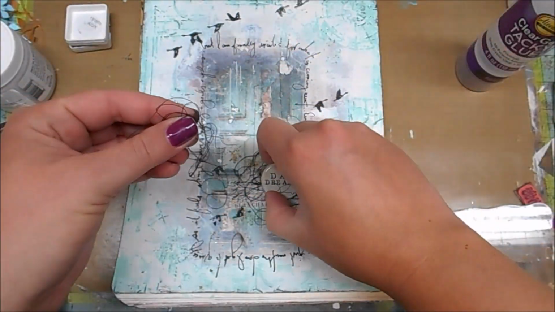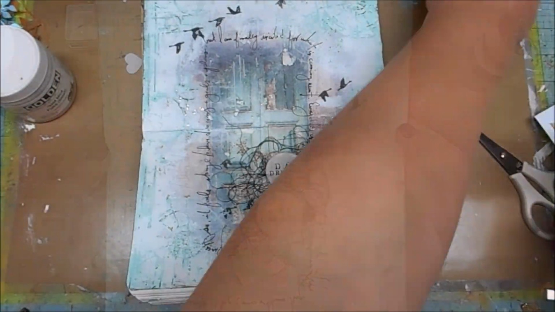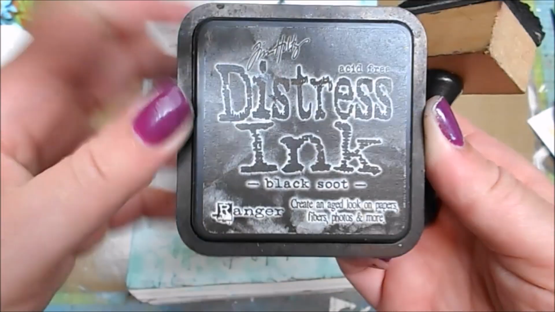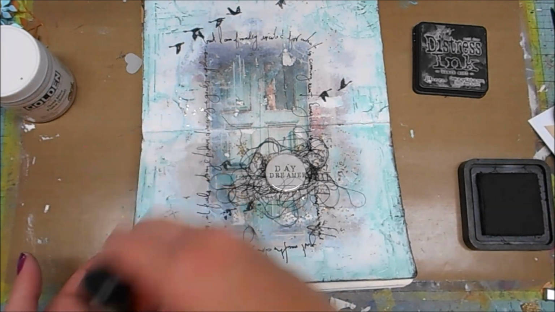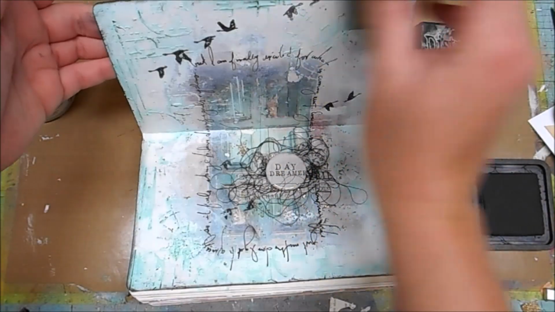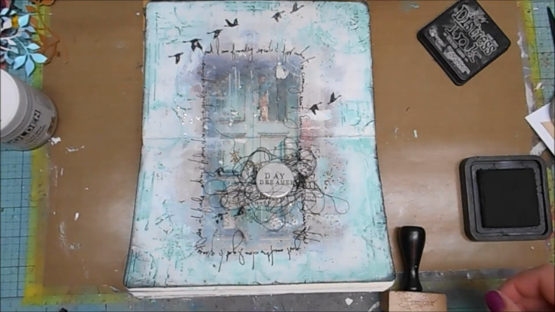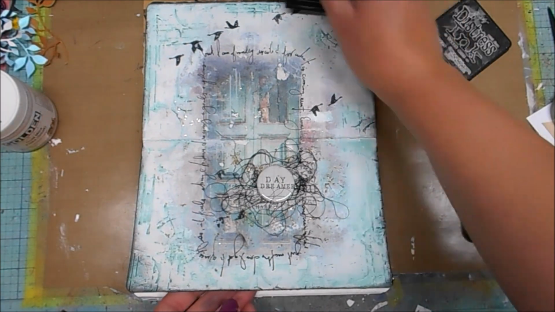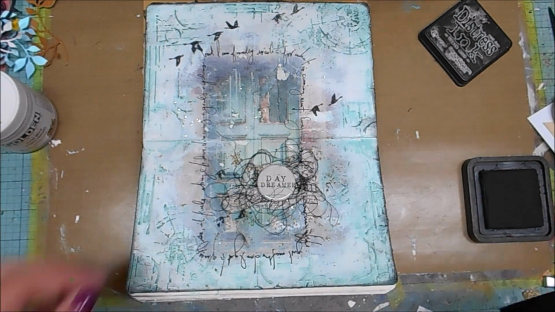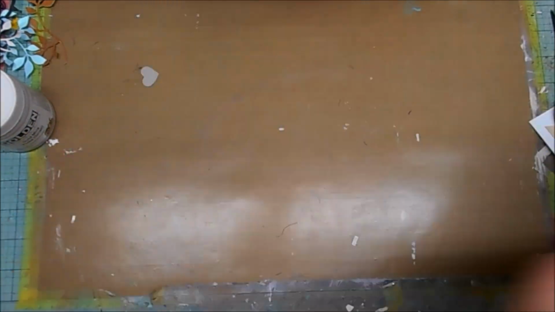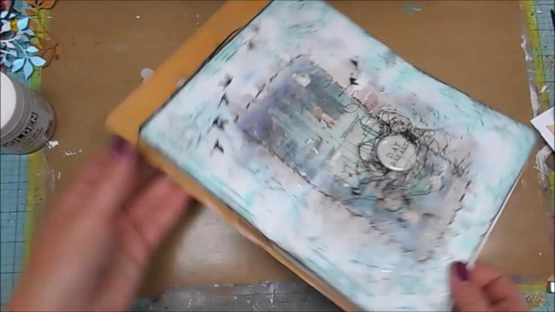Now I'm having a look at it, and I'm thinking that the stamp looks a little stark, and figuring out what I want to do to make that look a little more blended, or not as stark against the background. So I'm going in with some distress ink in black soot and a distress blending tool, going all around the edges, and also bringing it in slightly from the edges and applying it over that texture paste also, so it catches.